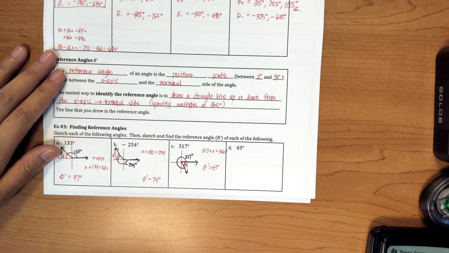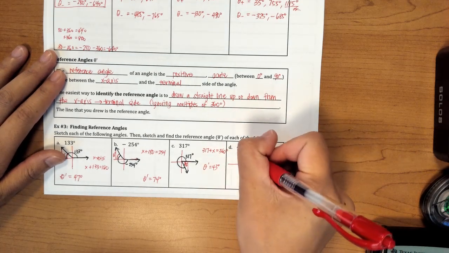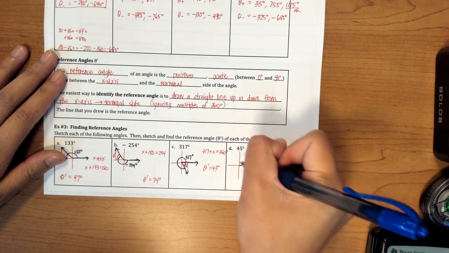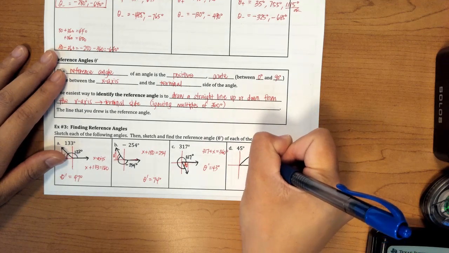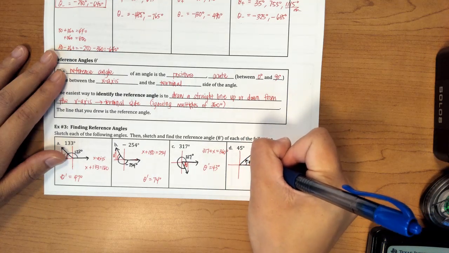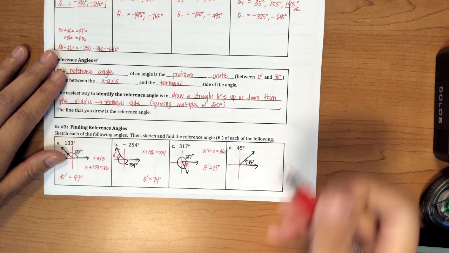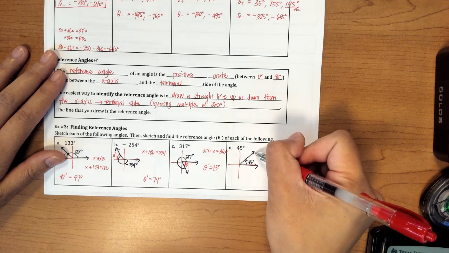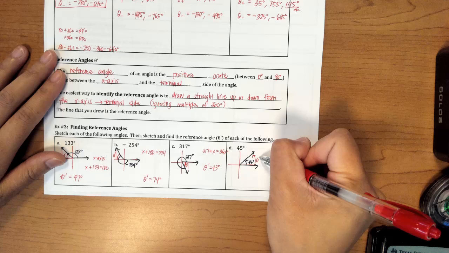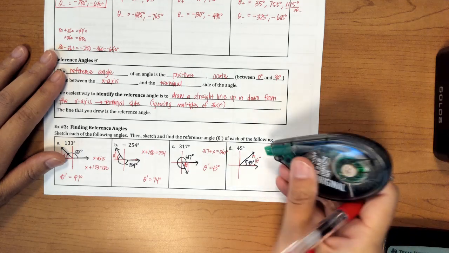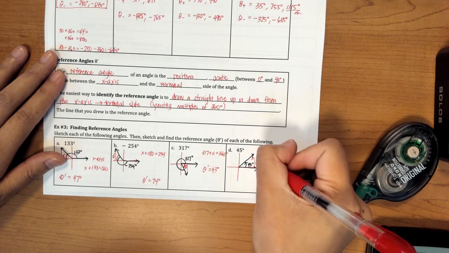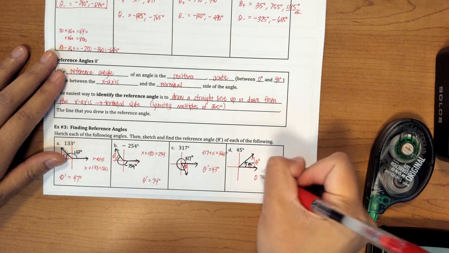Last one, 45. Saved the hardest one for the end, of course. Watch this. It's going to be halfway. We're going up, right? So it's 45 degrees here. And guys, if I'm going from the x-axis up to the terminal side, like that, this is my reference angle. So my reference angle is 45 degrees.